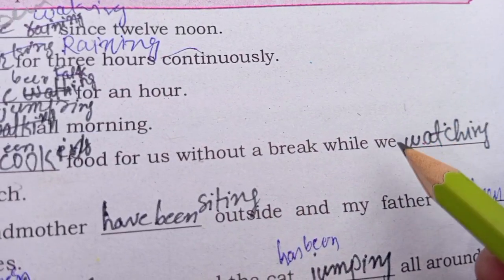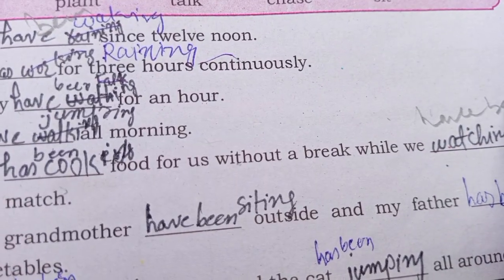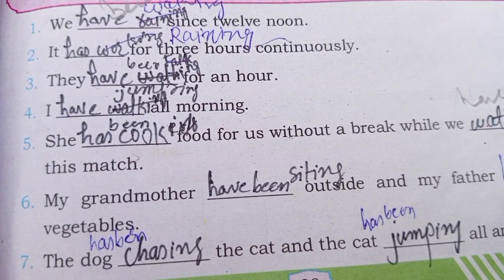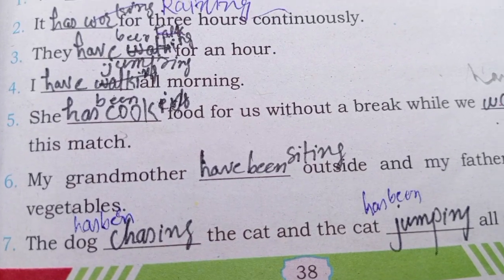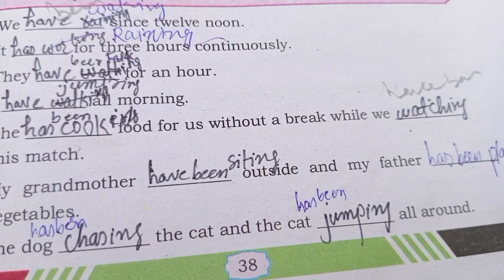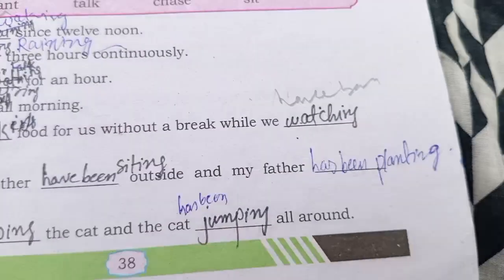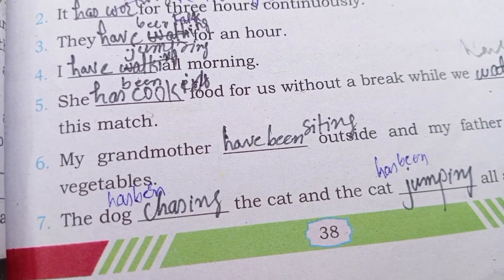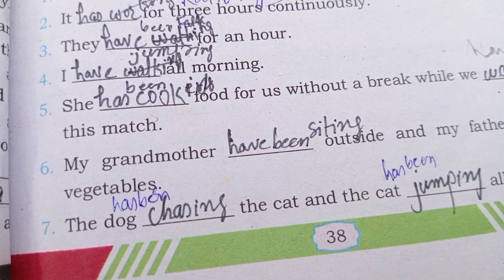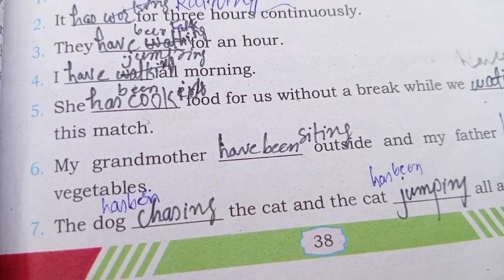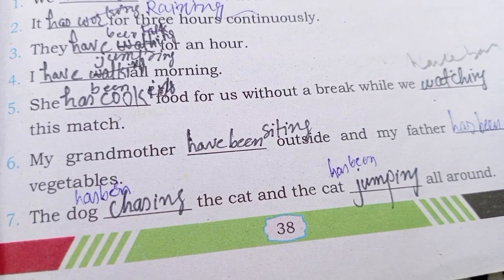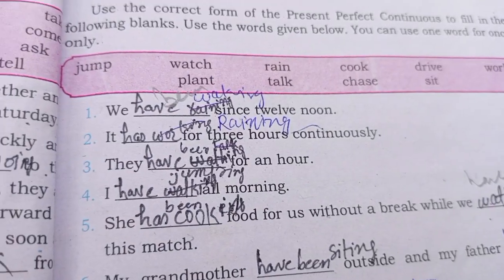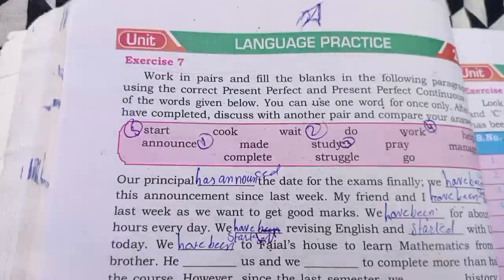While we have been watching, my grandmother has been sitting outside, and my father has been painting. The dog has been chasing the cat, and the cat has been jumping all around. So in this way, this exercise is completed.